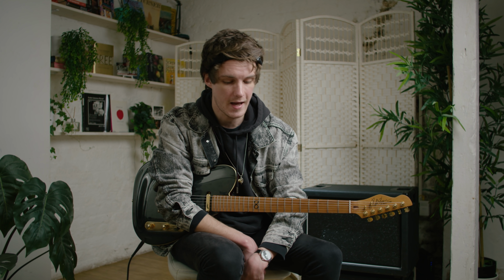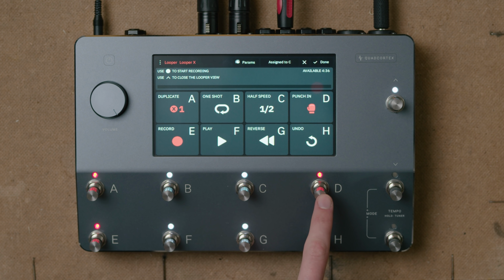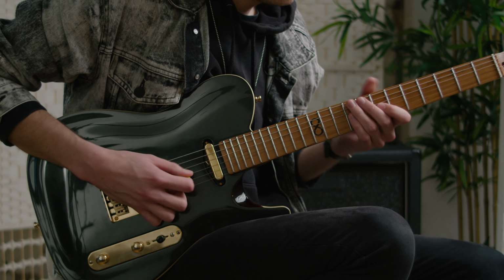C, half speed, plays your looper at half speed, and as another cool feature, if you record your looper with that engaged, you can then play it at double the speed by taking that control off. D, punch in, self-explanatory, touch that or use the foot switch to punch in. You can then punch in, overwriting all the audio of your loop, and then punch out for the rest of the loop.